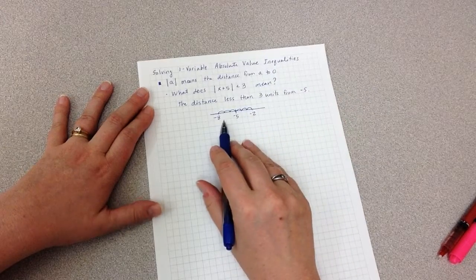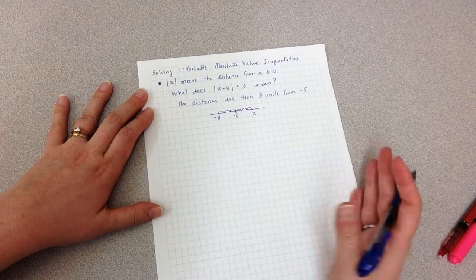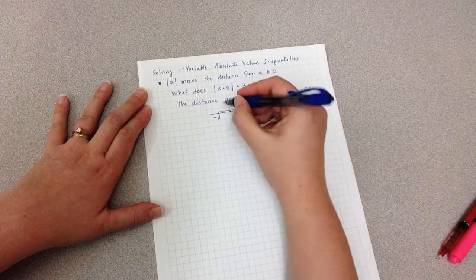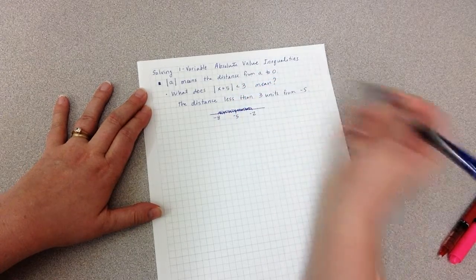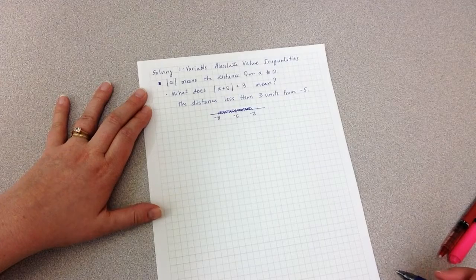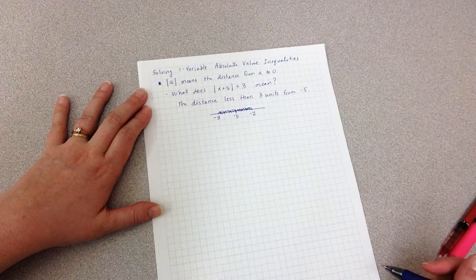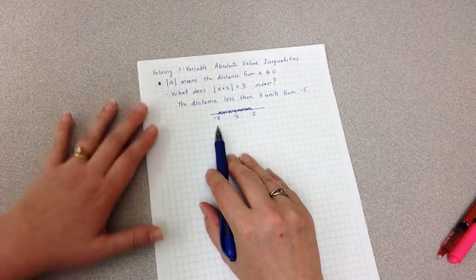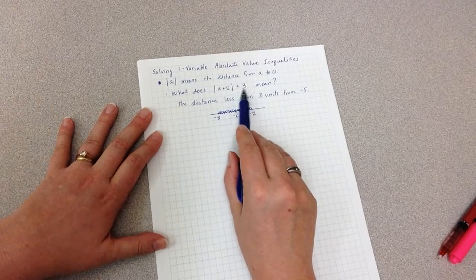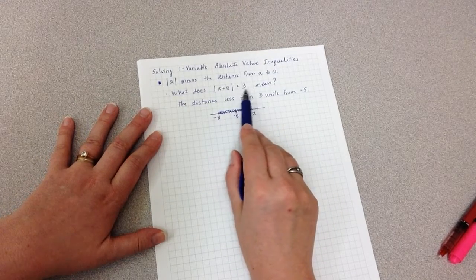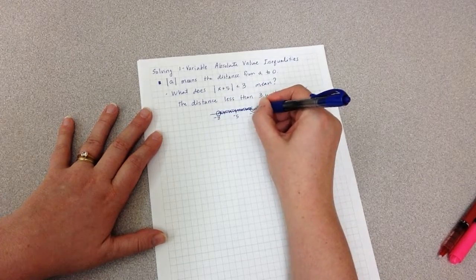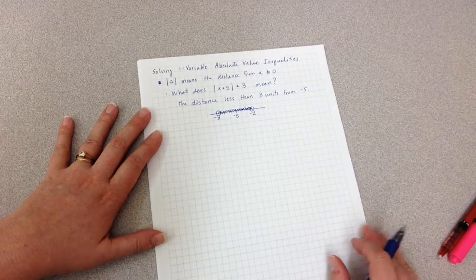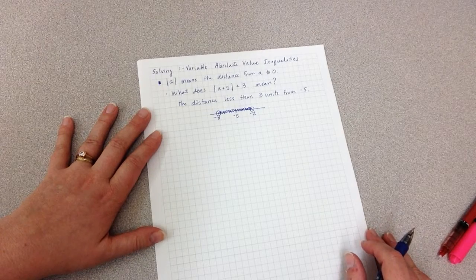So that means that with an inequality, I have a whole set of numbers that make it true. In this case, I have the whole set in the middle here because these are units that are smaller than 3 units from negative 5. The other thing I have to worry about with inequalities is whether or not to include the 3. In this case, 3 is not included, and we signified that by using open circles at the boundary points of negative 8 and negative 2.